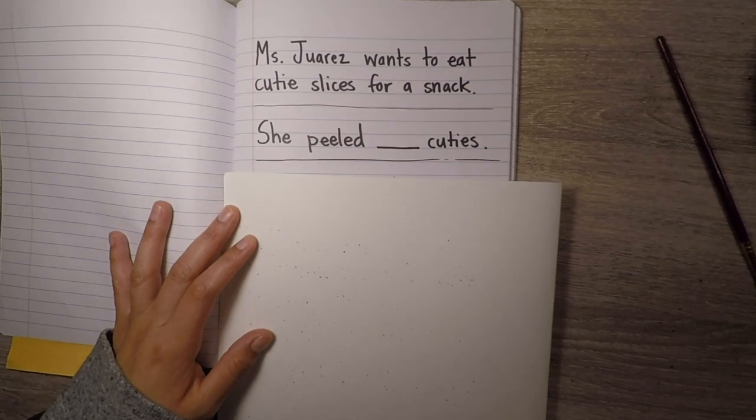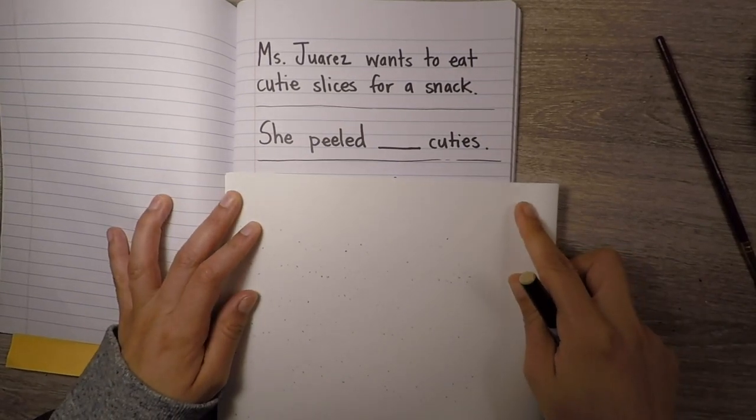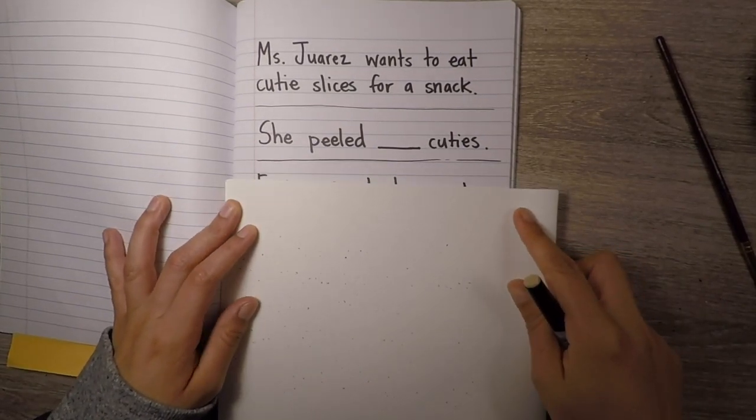So think about yourself. How many cuties would you end up eating? Do you have that number in your head? Can you see that amount of cuties? Can you start thinking about how many slices that might generate in your total? That would be probably a lot, depending on how hungry you were. So now let's look at the next part of our problem. Ready?